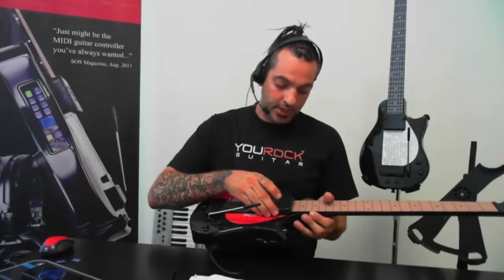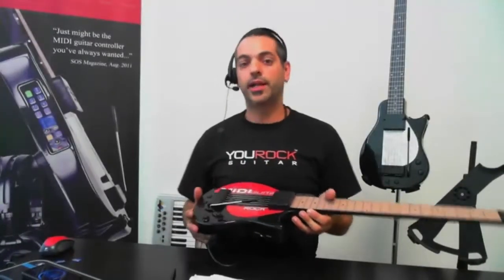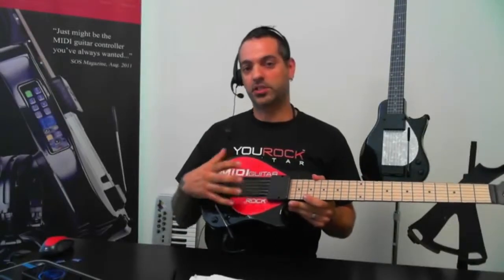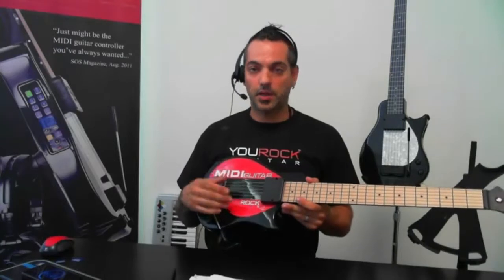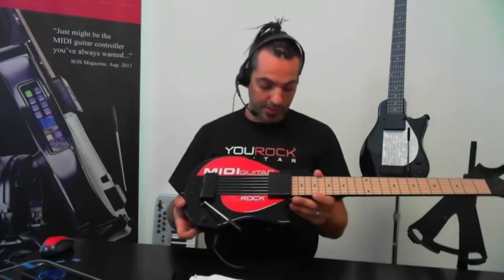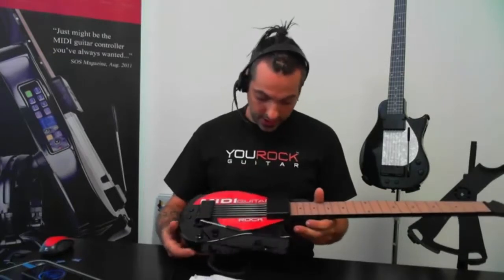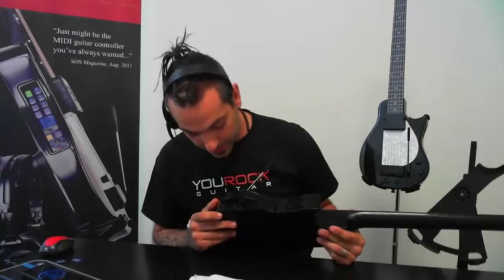The pickups here pick up the sound from the strings, and in further episodes we'll get into customizing the way the pickup works, the sensitivity, velocity, connectivity, all those types of things. So we'll get into that more in future episodes. Okay, going on to the next part, looking at our connectivity here.